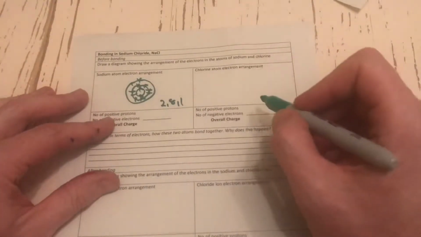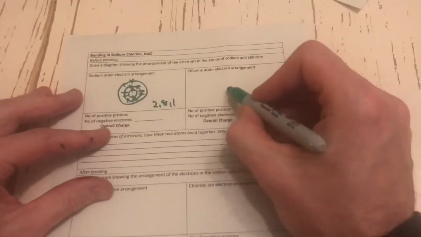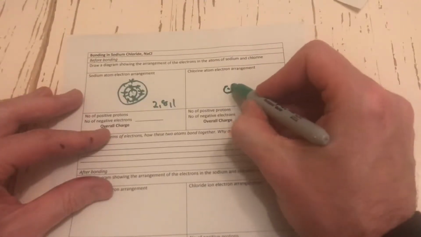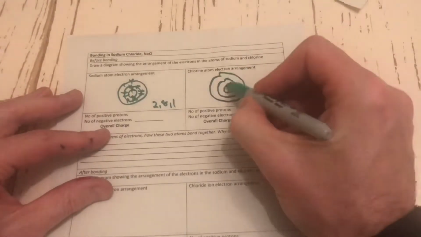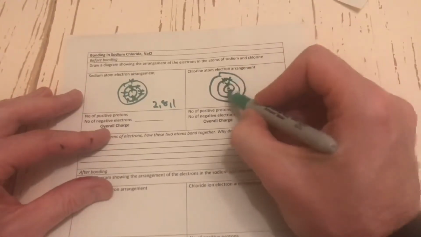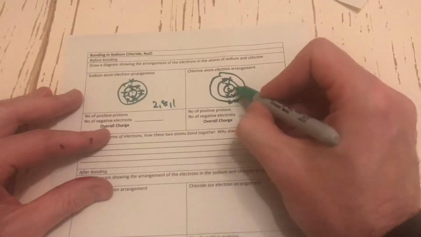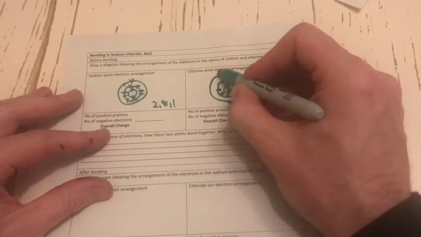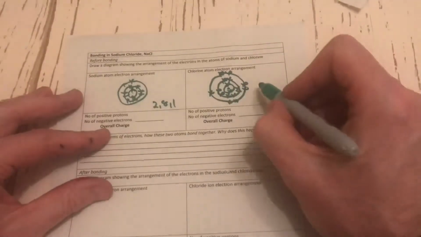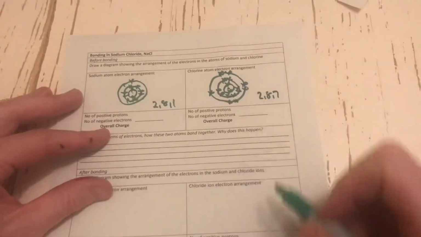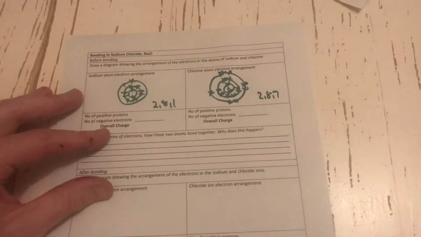This side we've got a chlorine atom. Chlorine has 17 electrons, atomic number 17. So let's try and do this a bit better: 2 in the first, 8 in the second, and then 7 in the final energy level. Again, 2, 8, 7 is not stable, so these two need to work together in order to become stable.